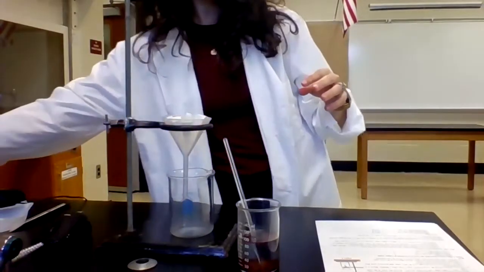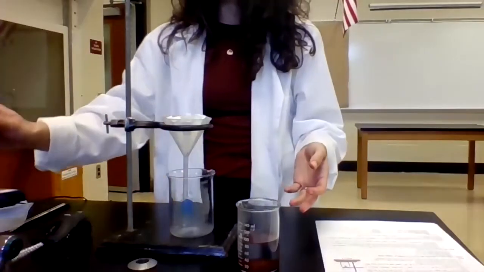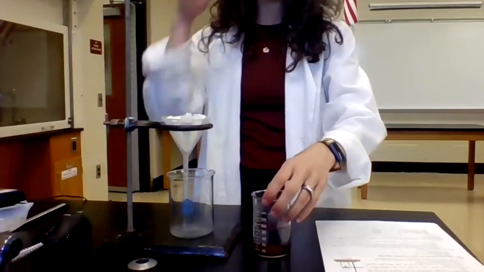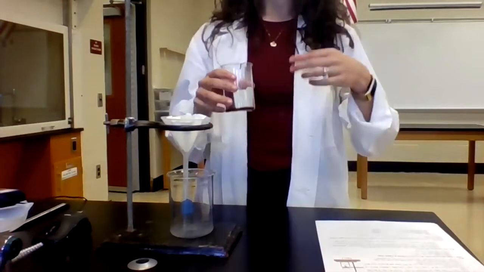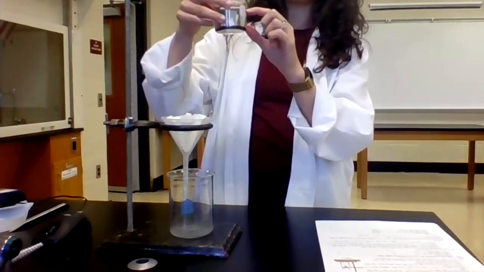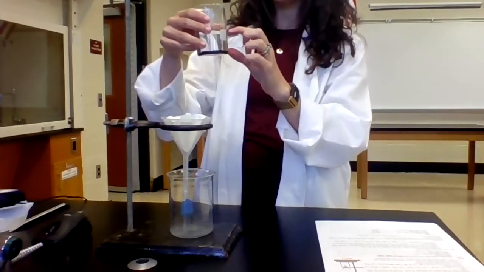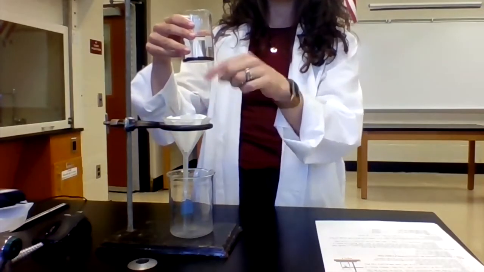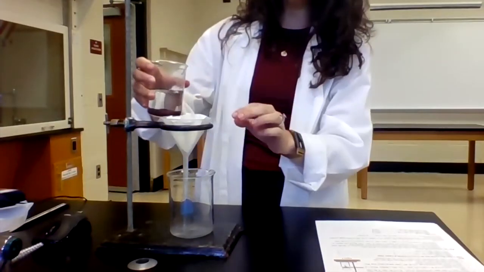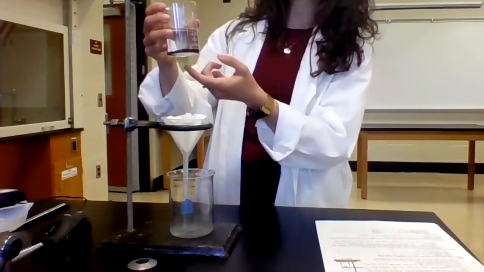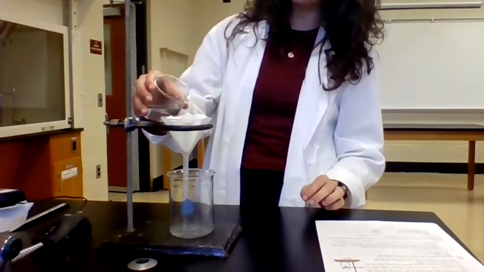So, and then what I'm gonna do is now I'm gonna filter my product. In order to have this go a little bit quicker, what you wanna do is you first wanna decant, which means try to pour off as much of the filtrate that's on top as possible. Get that done first, because as soon as the solid is in here, it's gonna slow the rate of the filtration. So you just want to carefully pour such that the solid actually stays at the bottom of the flask. That's what we call decanting.